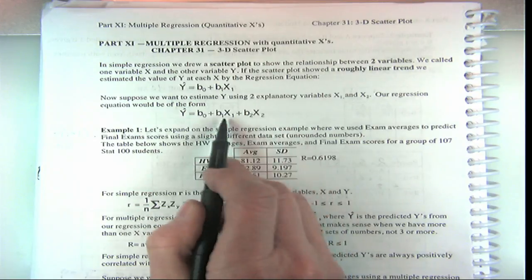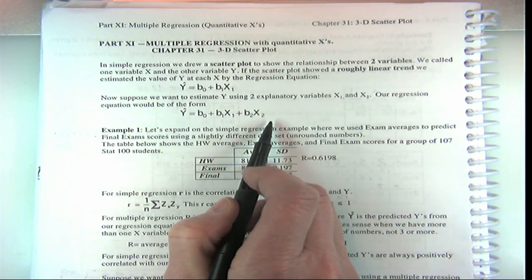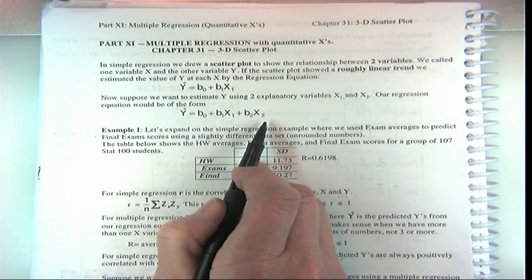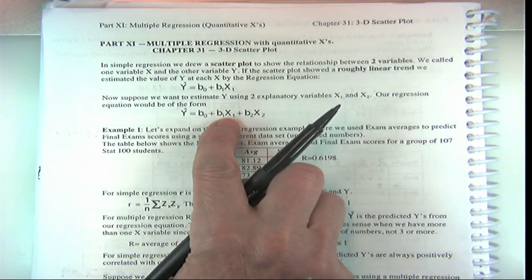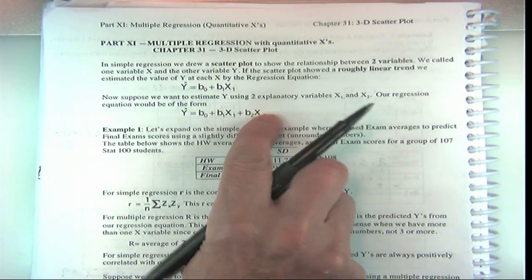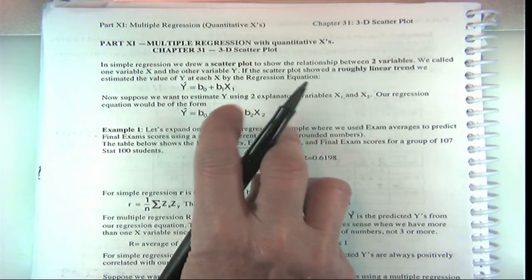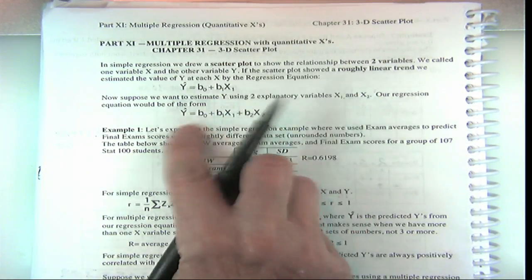But now let's say we have 2 quantitative variables. Then our regression equation looks like this, even if we had 2. This is just 2 predictor or explanatory variables. But we're going to look at the case where they're both quantitative now. And it's of this form.